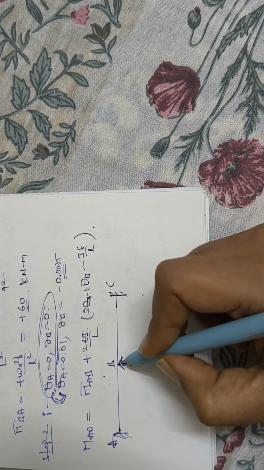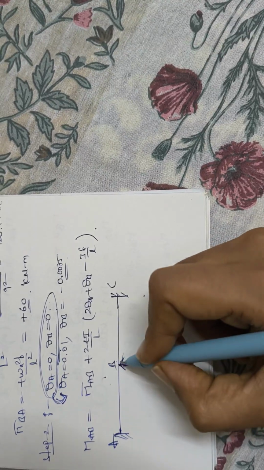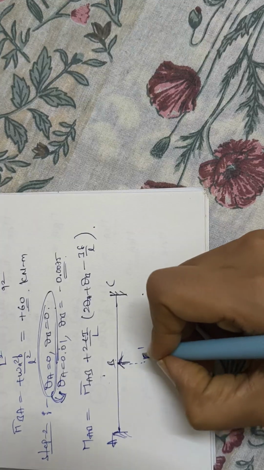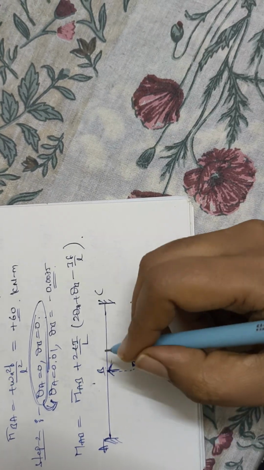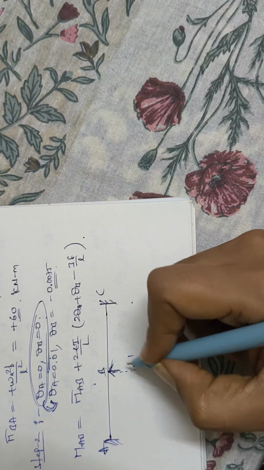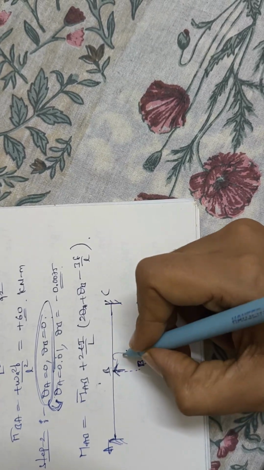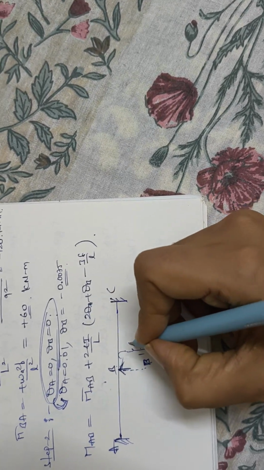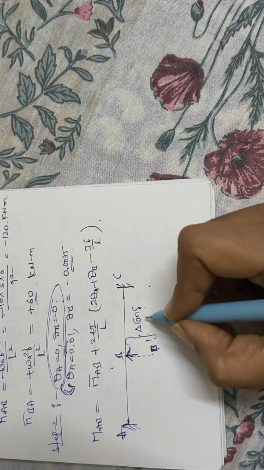So sinking means the support position changes from its original position, but along the vertical direction. The value of this height equals delta, or this parameter is the deflection.